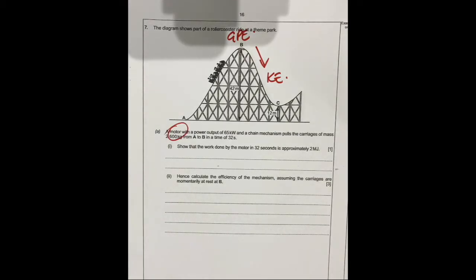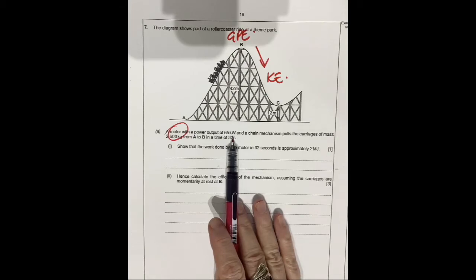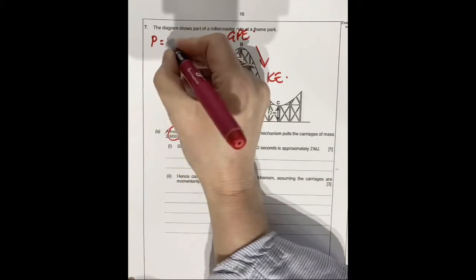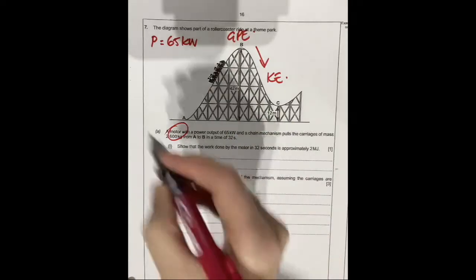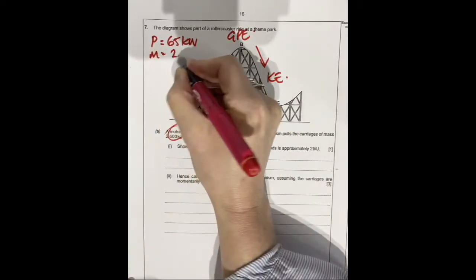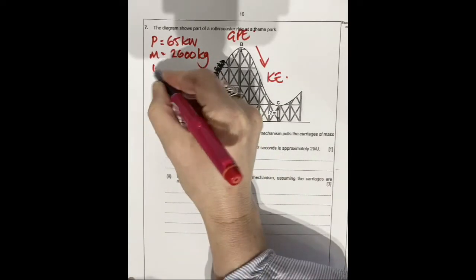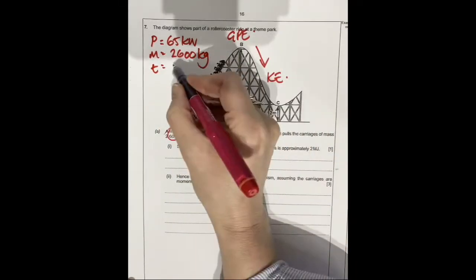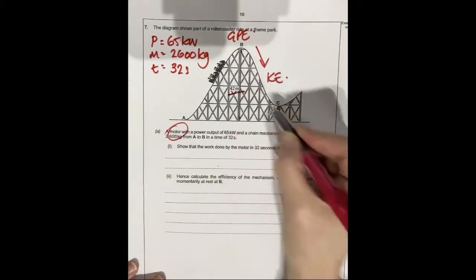Let's have a little look then. What does it start with? It says the motor power output is 65 kilowatts. Let's write a little list of what we know. Power equals 65 kilowatts. We know the mass is 2,600 kilograms, and we've got a time to get to the top of 32 seconds. We've also got these heights, look.